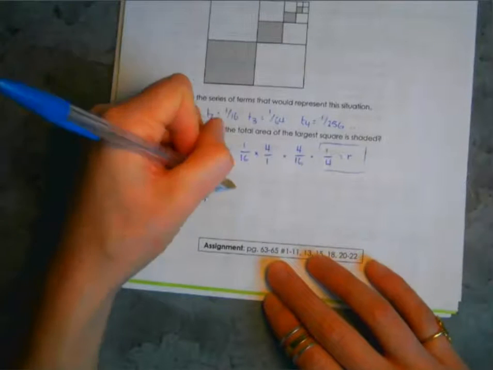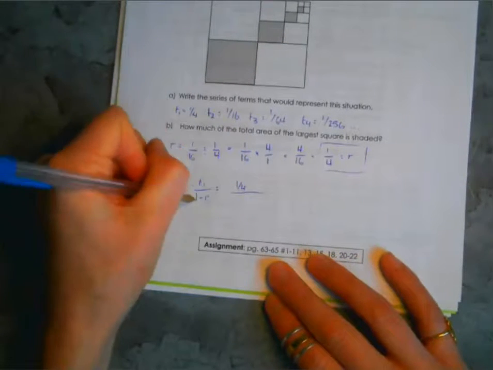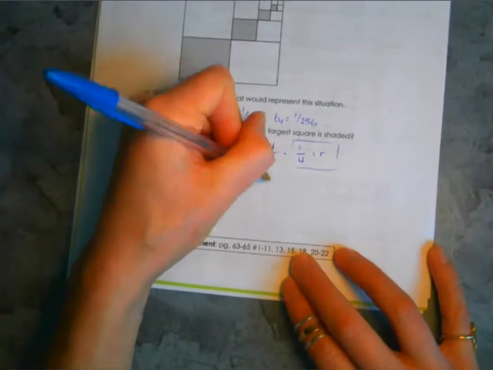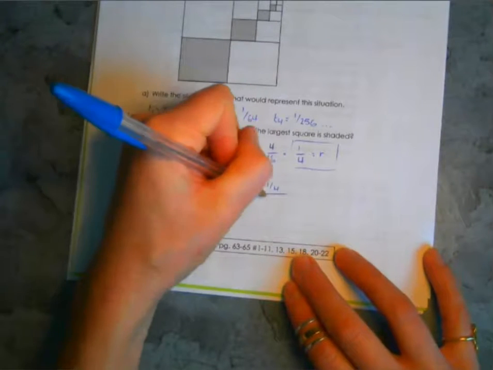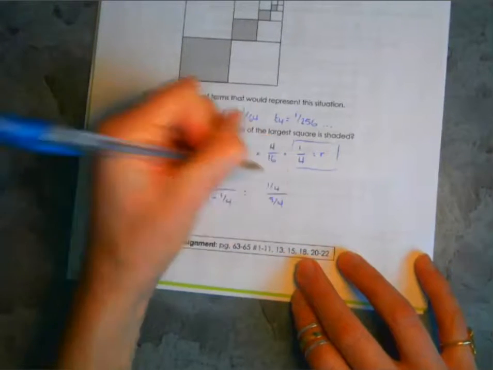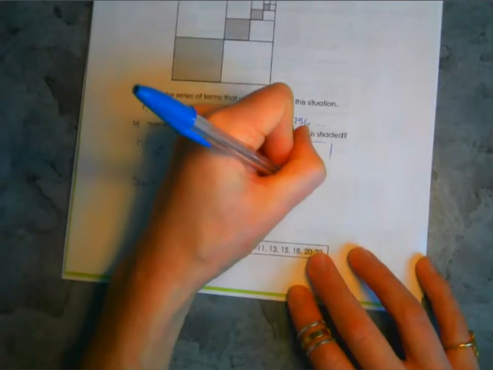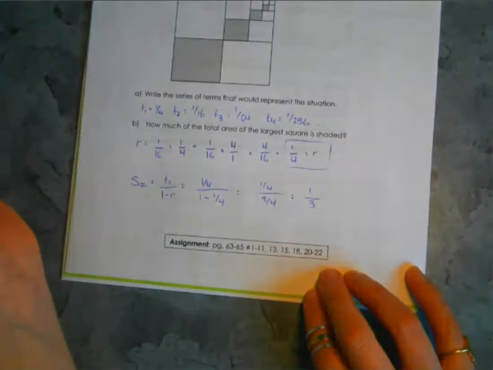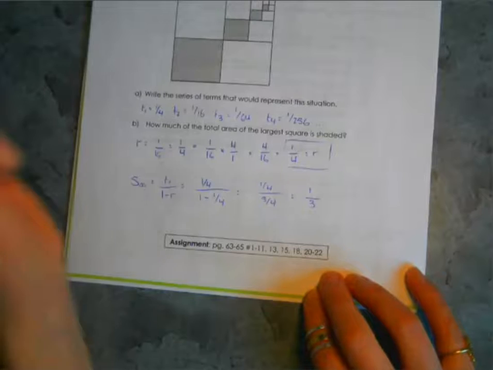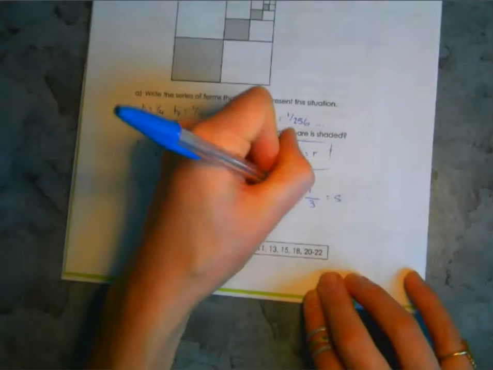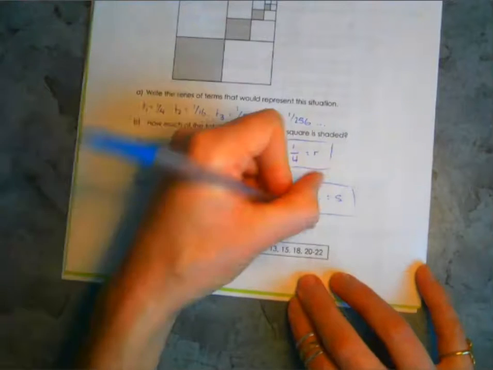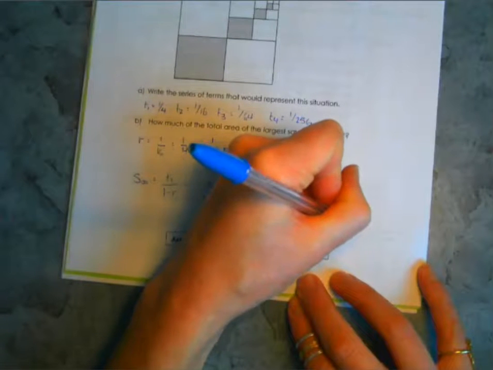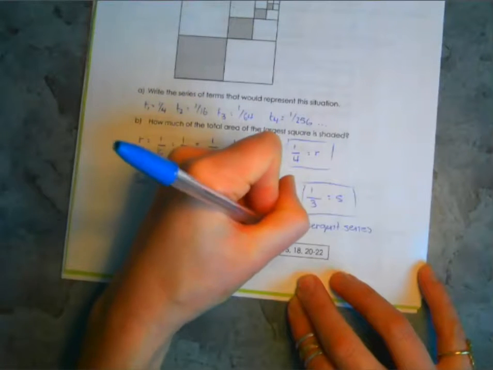Our first term was 1/4 divided by 1 minus R, which is 1/4. So that's going to give us 1/4 over 1 minus 1/4 is 3/4. And 1/4 divided by 3/4 is 1/3. And yeah, that's our S value. So we could always say here that it's a convergent series. So there is a sum.